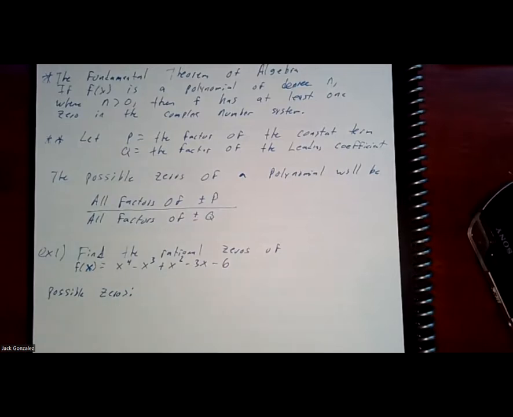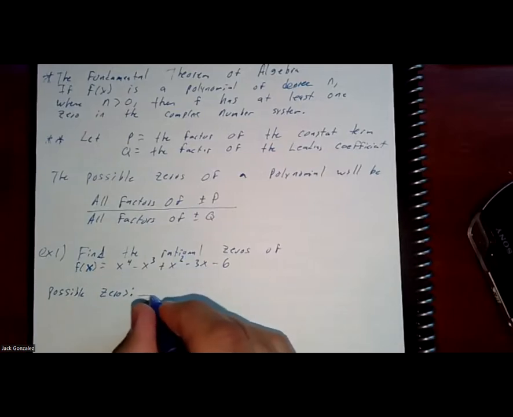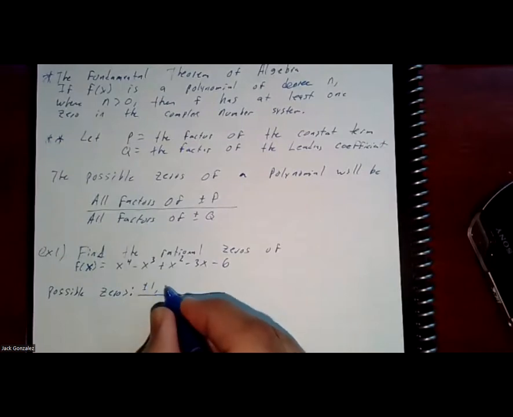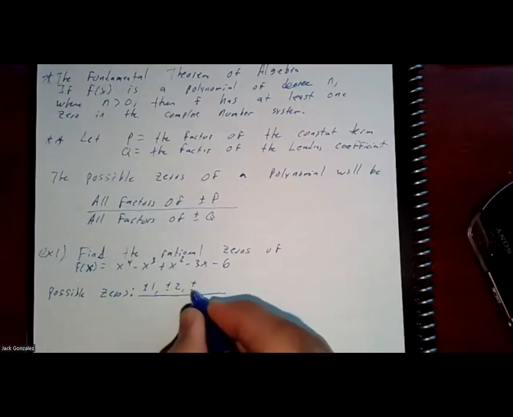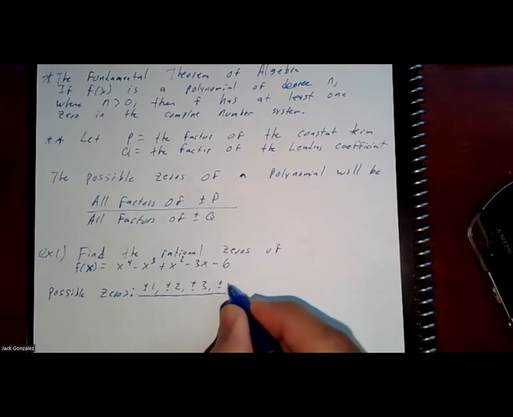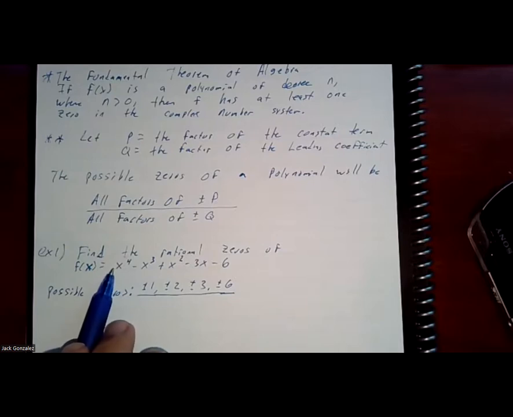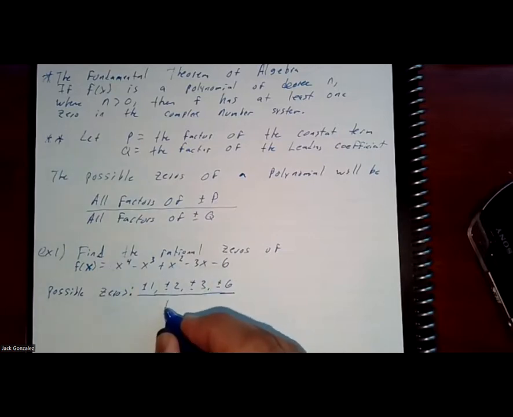All right, possible zeros. What you're going to do is look at the factors of the constant and the factors of the leading coefficient, and then divide them. So all the factors of 6 would be plus or minus 1, plus or minus 2, plus or minus 3, plus or minus 6. You agree that these are all the factors of 6, right? Now the number in front is a 1, so there's only one way to get a 1.